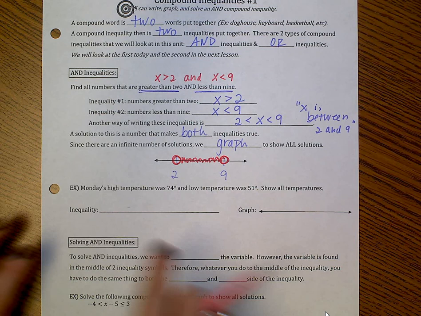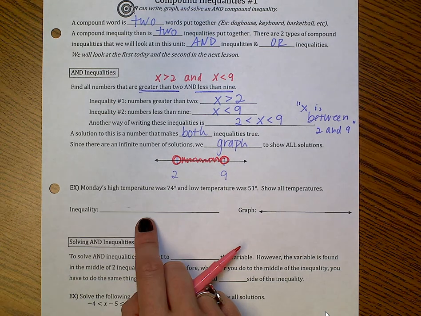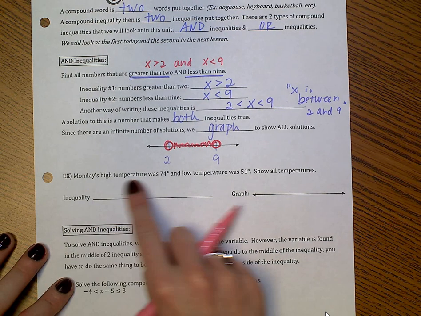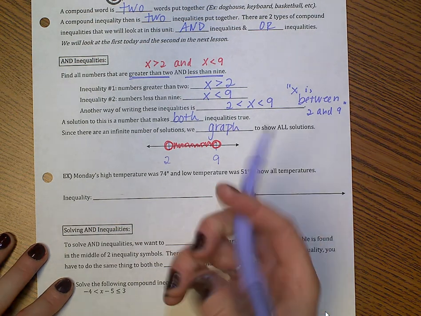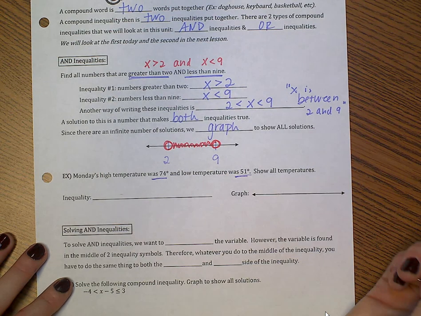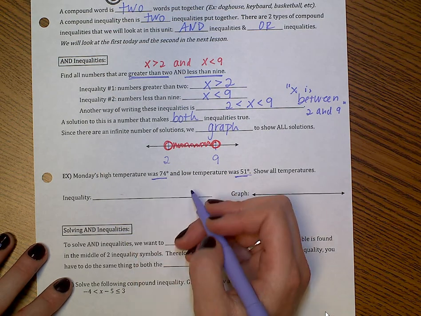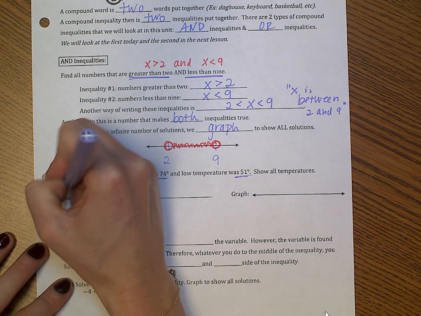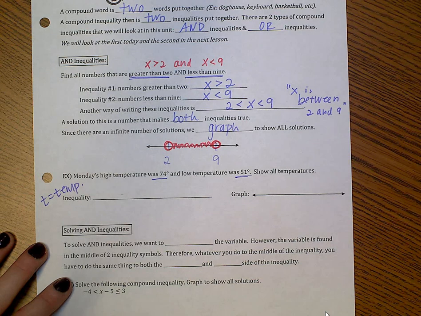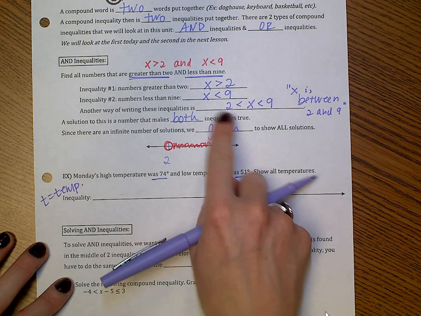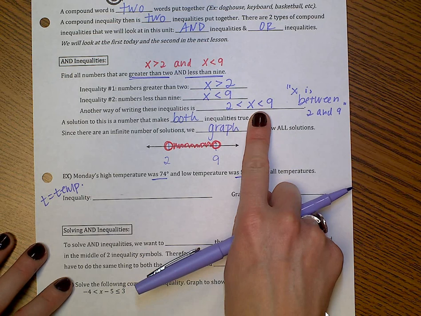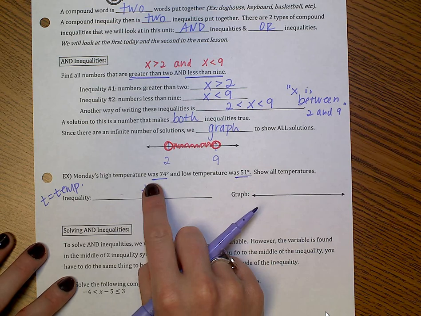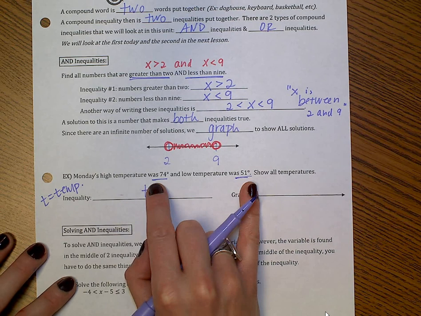All right, let's do a real life example of how you'd use compound inequalities. So let's say you're talking about the temperature on Monday. Well, the high was 74 and the low was 51. So I could represent the temperature on Monday with a compound inequality. That's the subject here, temperature, so I'm going to use T to represent that. And I'm going to write it using this between notation here. So put T in the middle. The temperature then fell between these 2 degrees on Monday.